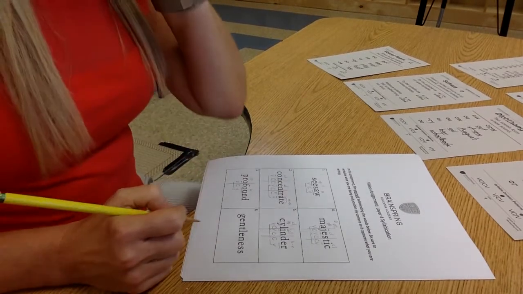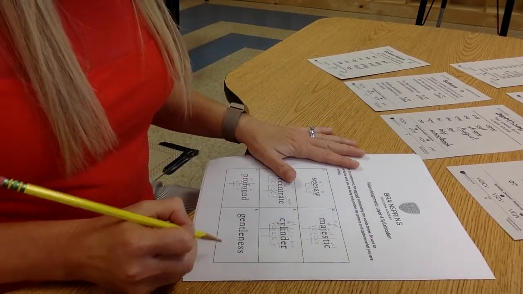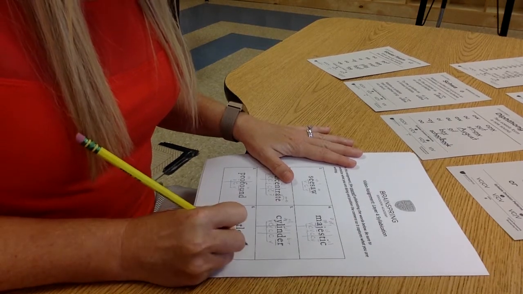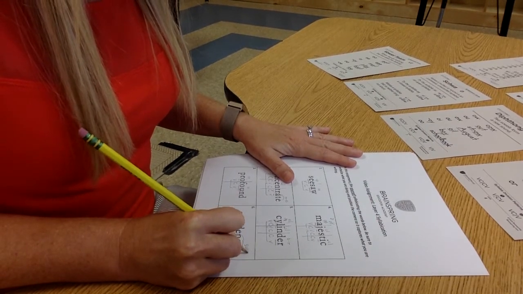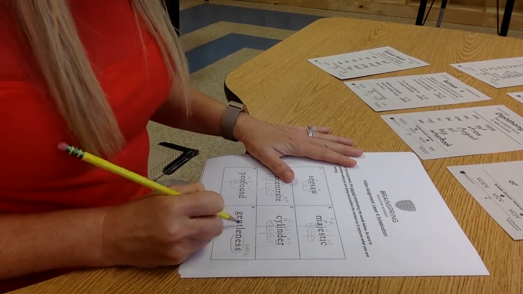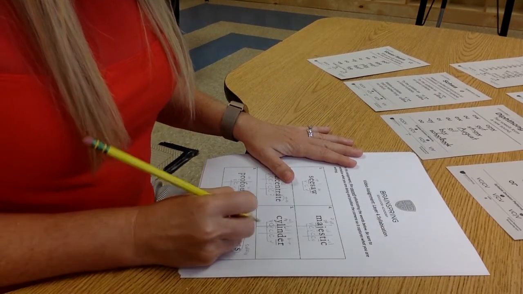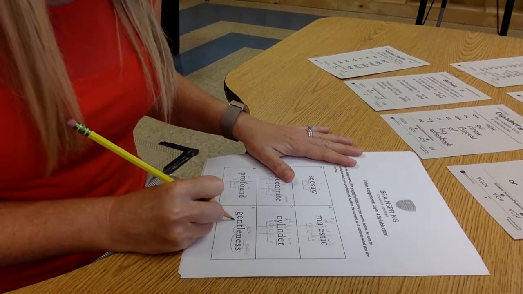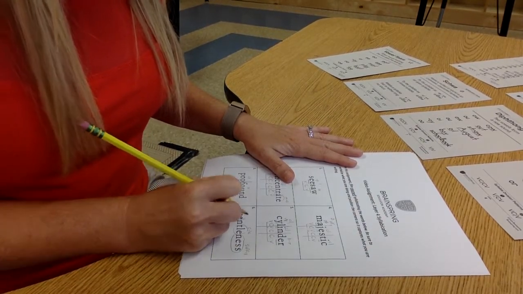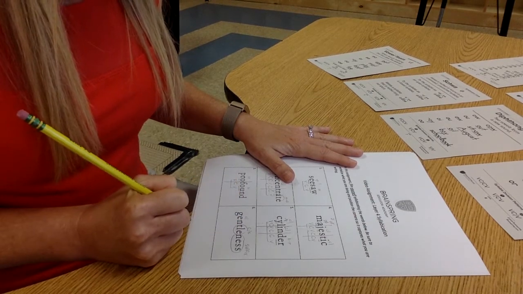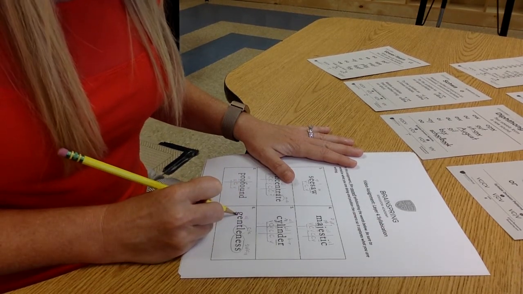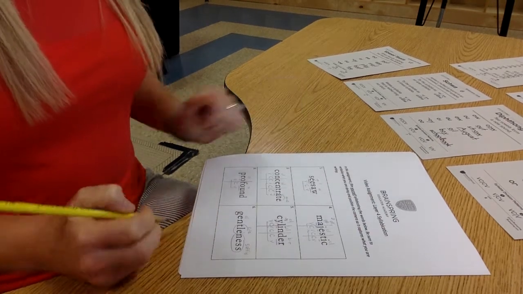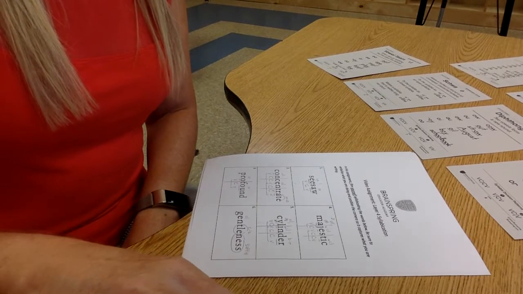Okay, lastly, my last word. First of all, I notice NESS will be a suffix. And I also notice consonant LE. So that leaves me here with a closed syllable. So I would read that as gentleness, gentleness. There. So that is the end.